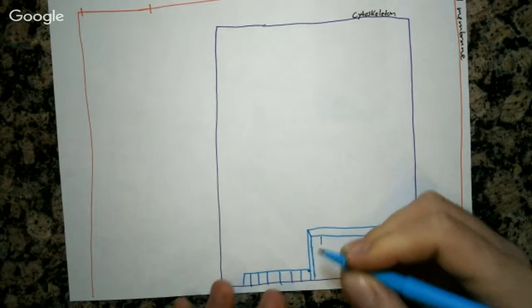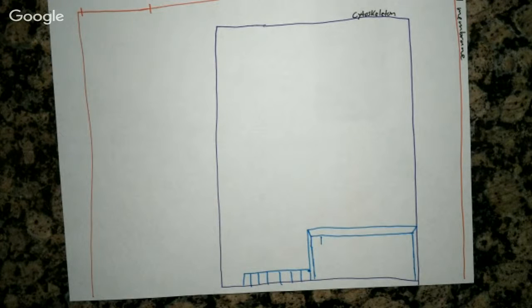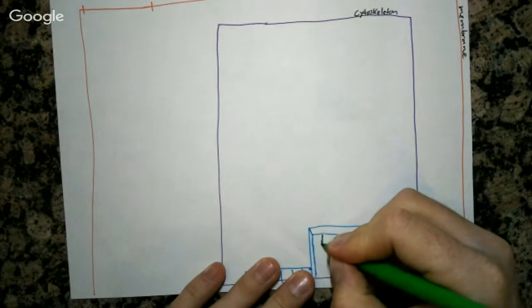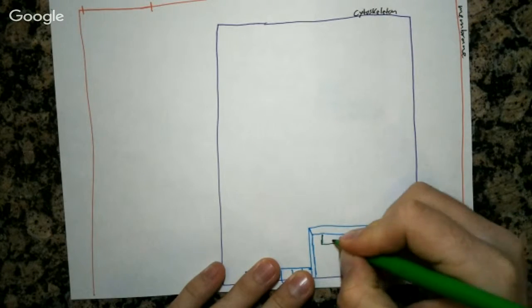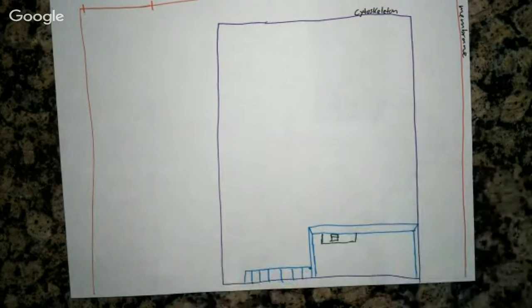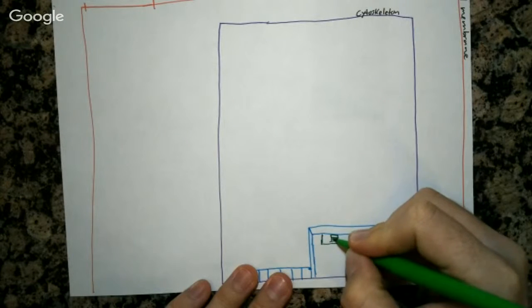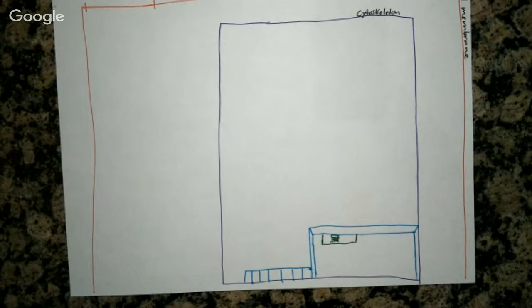So my desk is going to, you know what, we'll use a different color for that. My desk is going to be a nice big desk. I'm going to have my laptop on it because I have to look through different things. I have to practice my typing club. So I have my desk right there.